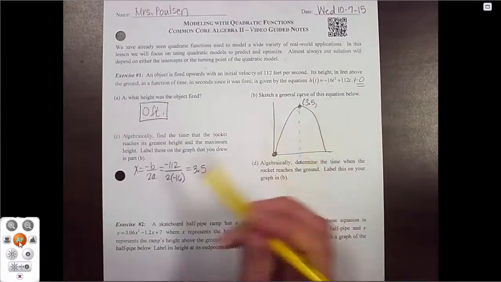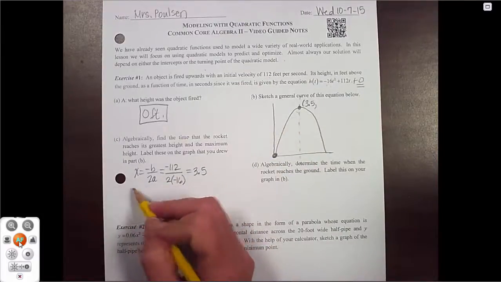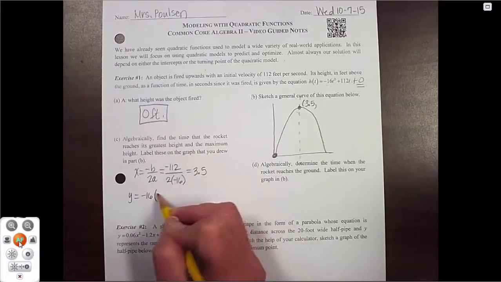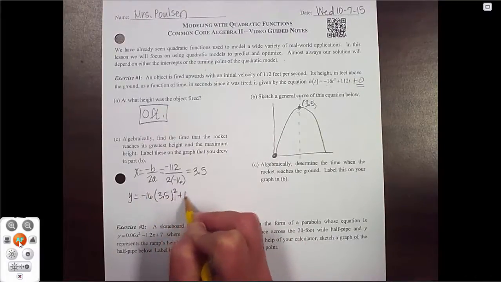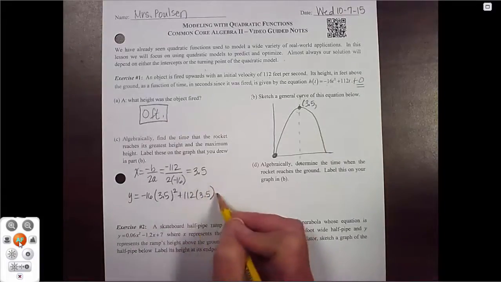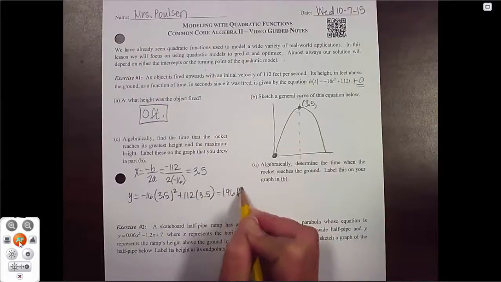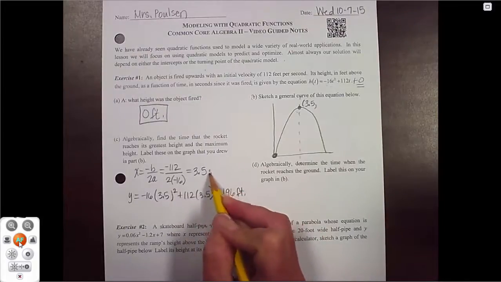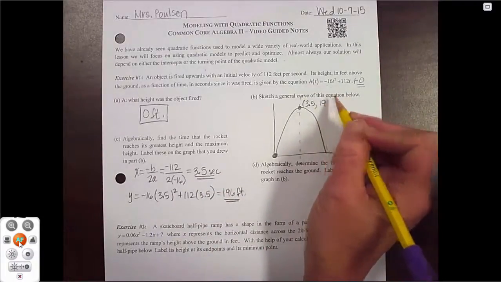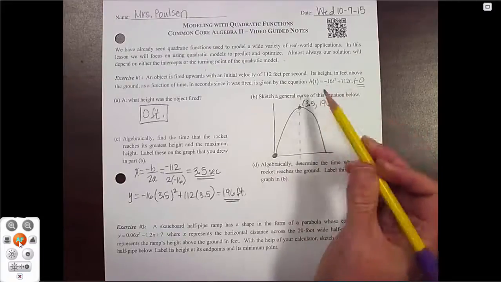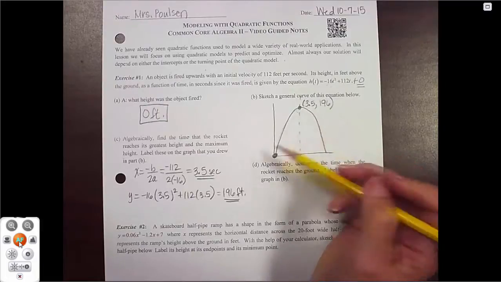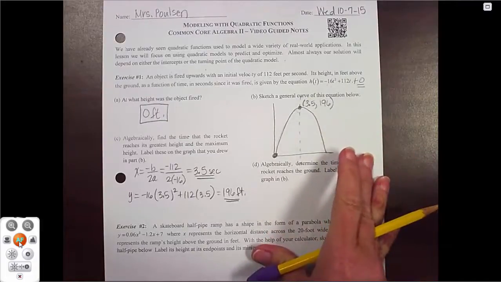To find the height there, you have to substitute that in for x to find y. So y equals negative 16 times 3.5 squared plus 112 times 3.5. Use your calculator, and you'll get 196 feet. And the 3.5, by the way, is seconds. Units are important. So 3.5 seconds into the flight, this rocket, or object, reaches a maximum height of 196 feet. That's how you interpret your turning point or vertex point.